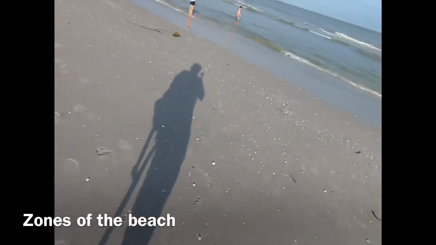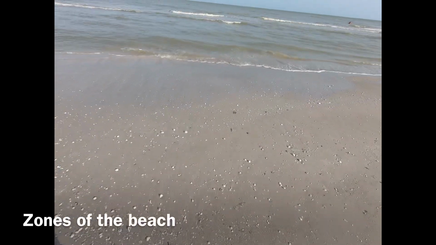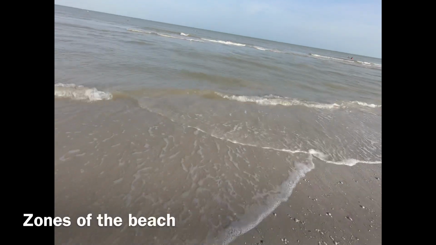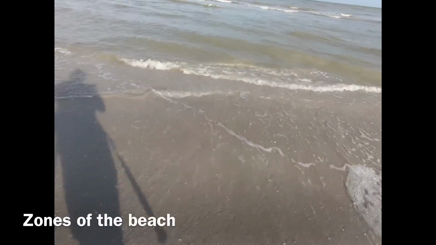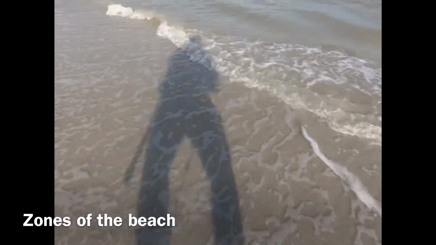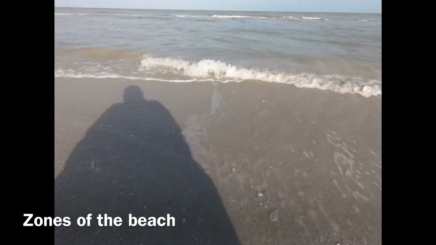So a little more information about the foreshore of the beach. We did say it's that area of the beach that's continuously getting hit with wave action. And so if we go down here into the foreshore of the beach, a couple of unique things about the foreshore of the beach. So we're continuously getting hit with wave action here.